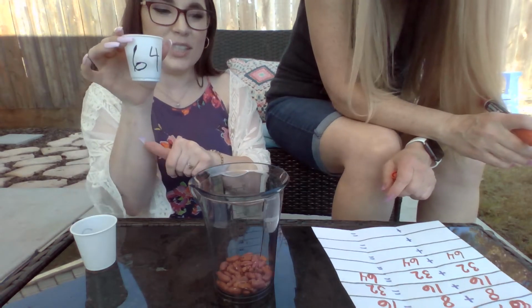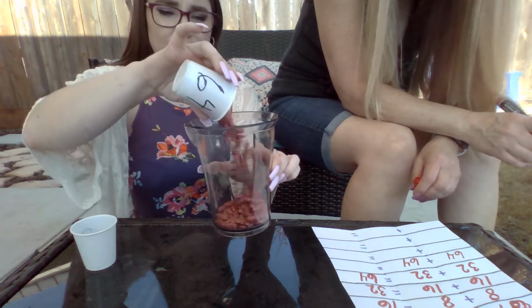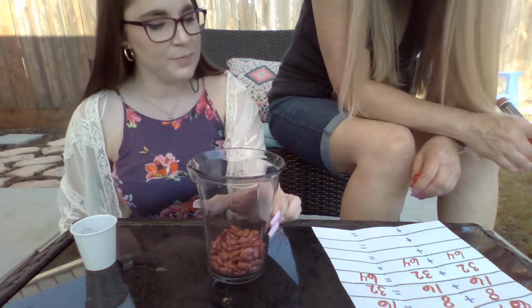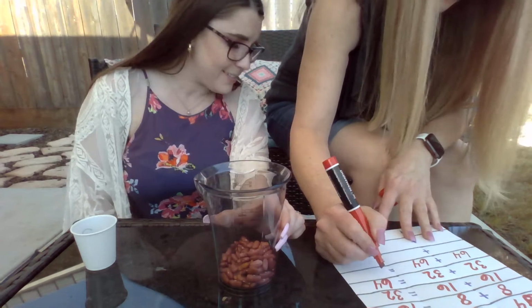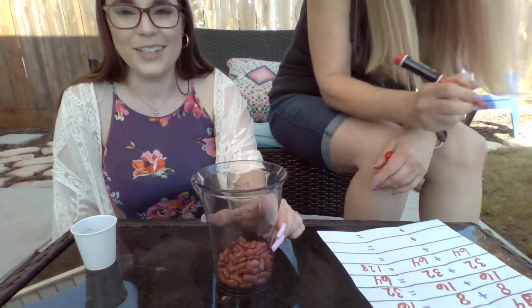My writing's really good compared to my mom's, as you can tell. So we'll add 64. Okay, not that bad. So 64 plus 64 is 128. Looking at a cheat sheet. I am. I did have to figure this out beforehand.